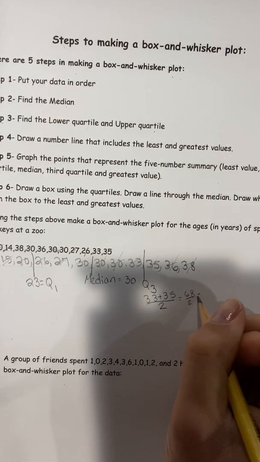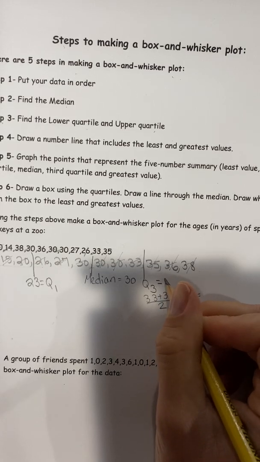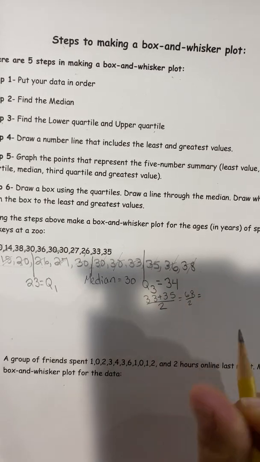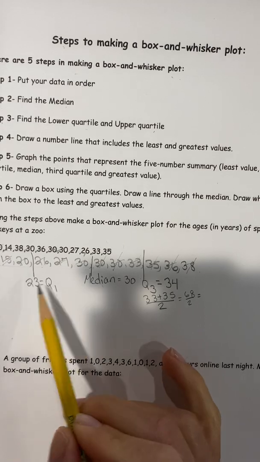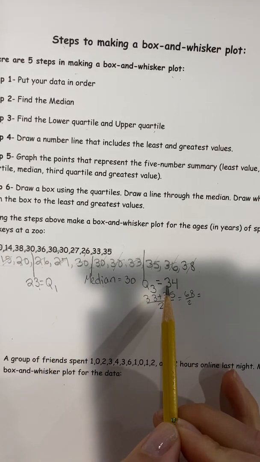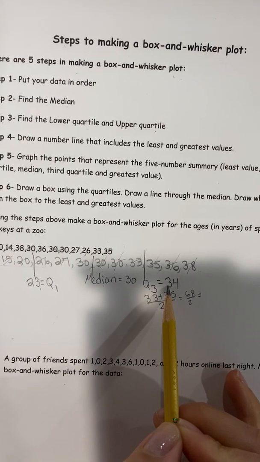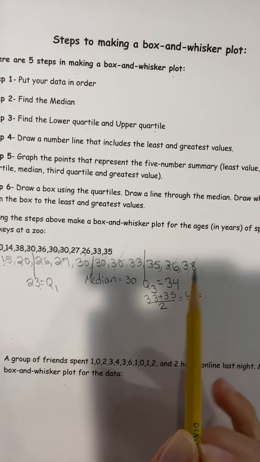And that upper quartile is going to be 34. So now I find the median, then the lower quartile, then the upper quartile. You can tell it's pretty similar to finding the interquartile range.